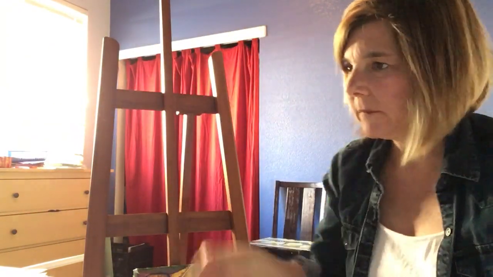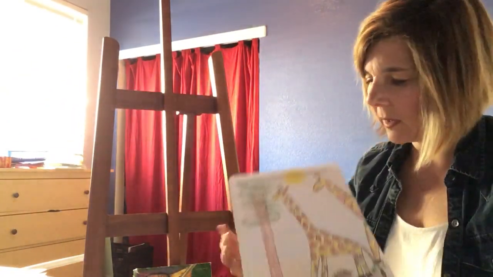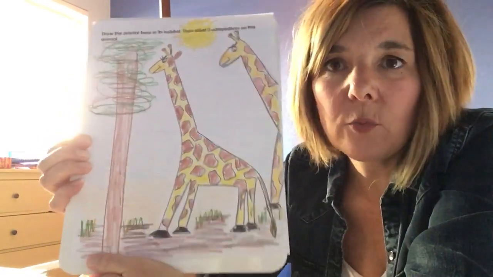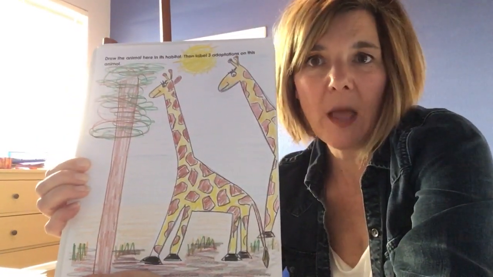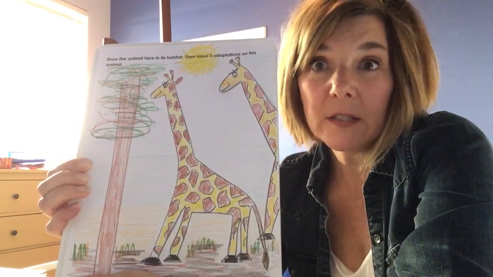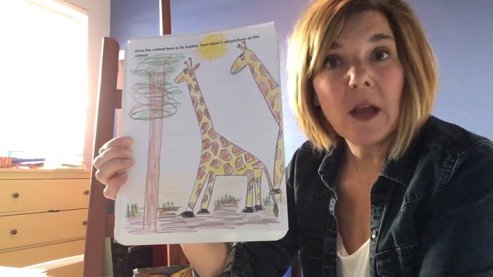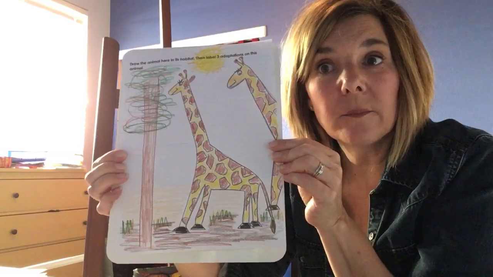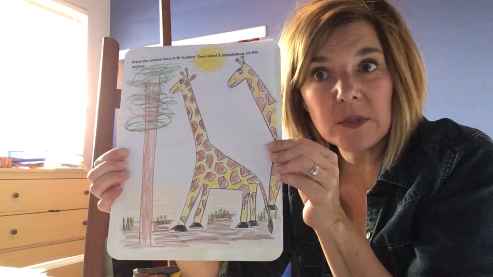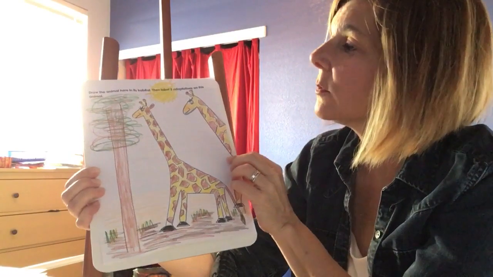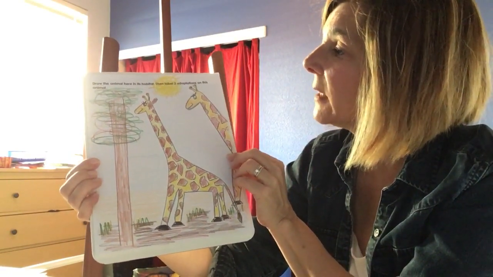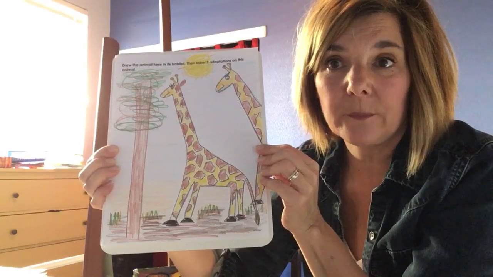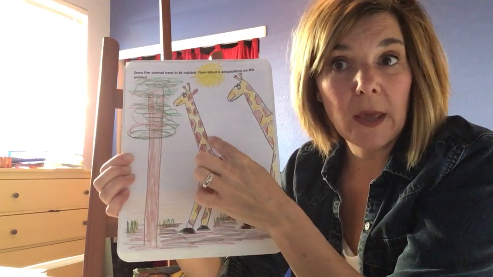Okay, so I'm going to hold it up so you can see it closely. I'll clean up my whiteboard. Okay, so I tried to draw a realistic picture of a giraffe in its habitat. Now, I did use some strategies online how to draw a giraffe. I wanted to make sure that you could identify the adaptations. Remember on this page too, it says draw the animal in its habitat and then label 3 adaptations on this animal. I would label its long neck.